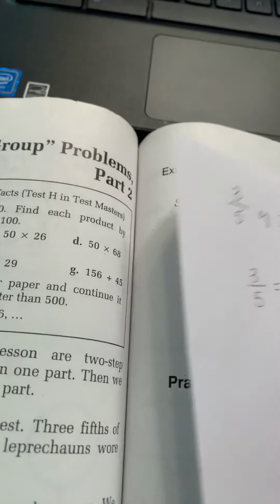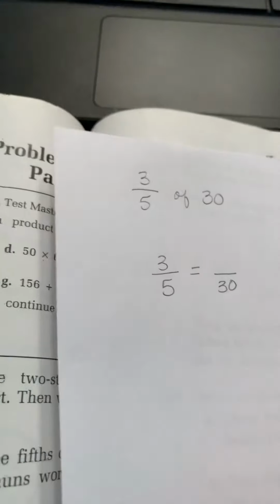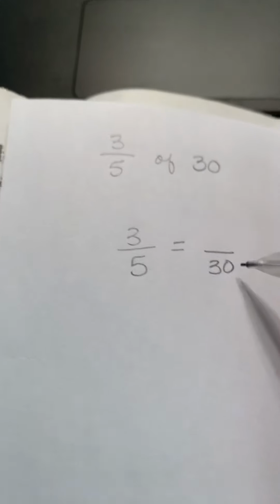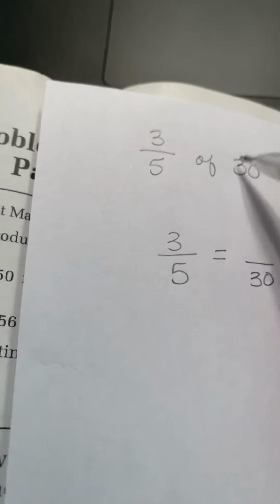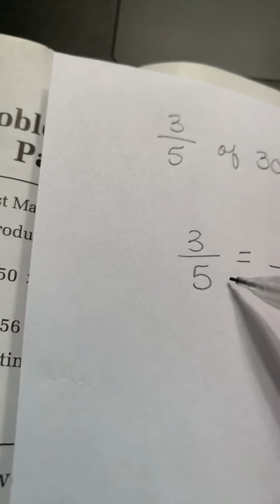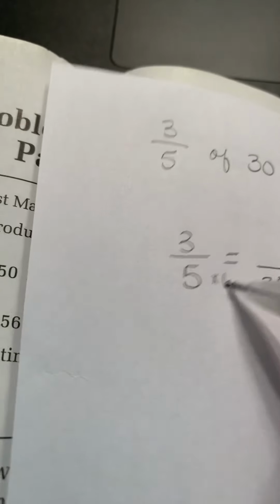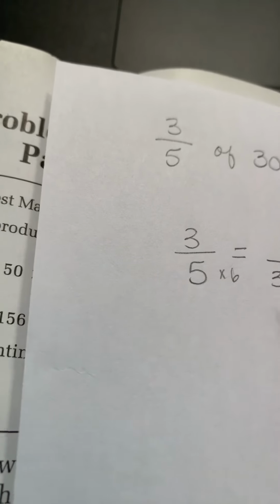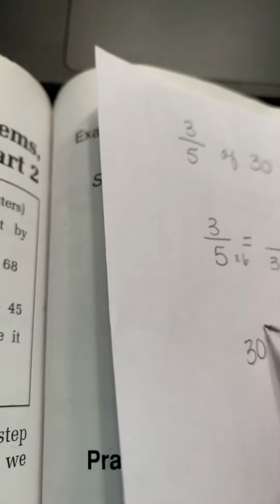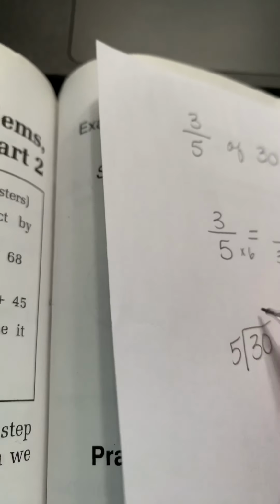Okay, so 5 times blank gives us 30, or 30 divided by 5. So we're taking this 30 and dividing by the denominator. Well, we know 5 times 6 gives you 30. And so we divided 30 by 5, and we got 6.